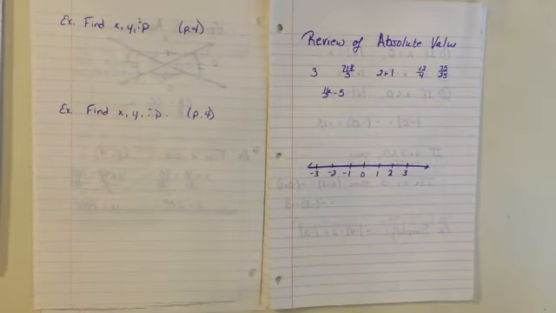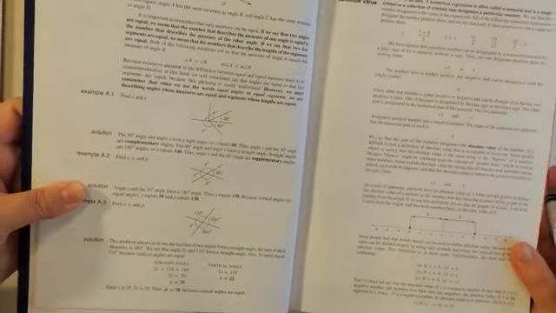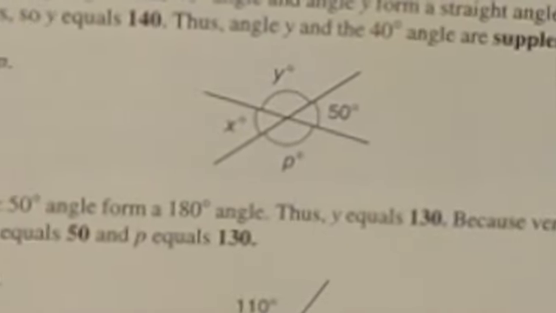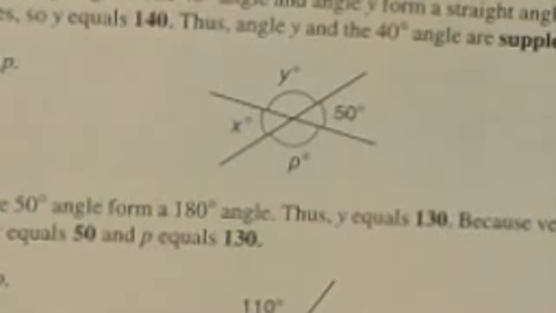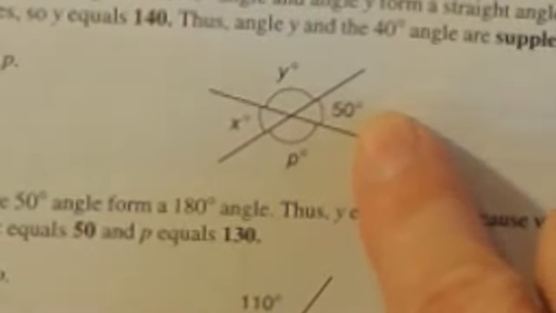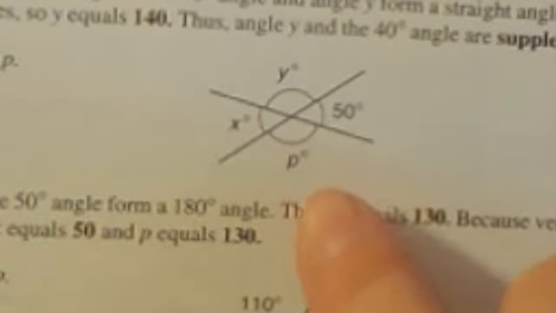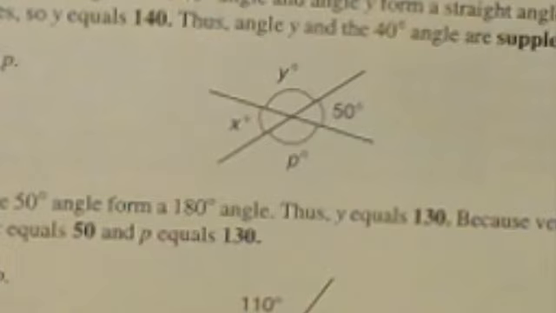Okay, here's another one. Still on page 4. Here we go. We have two intersecting lines, and we're supposed to find X, Y, and P. Well, the first thing we notice is that X and the 50-degree angle are opposite, and Y and the P angles are opposite.